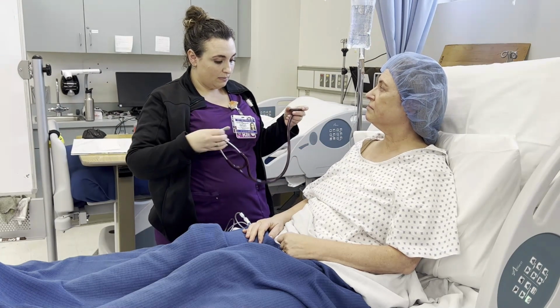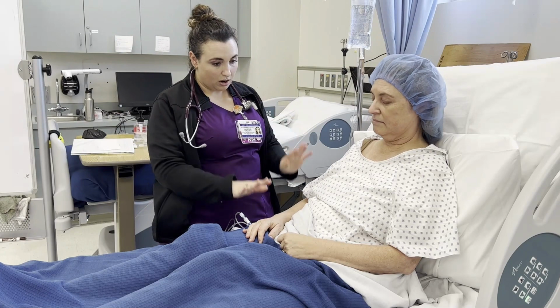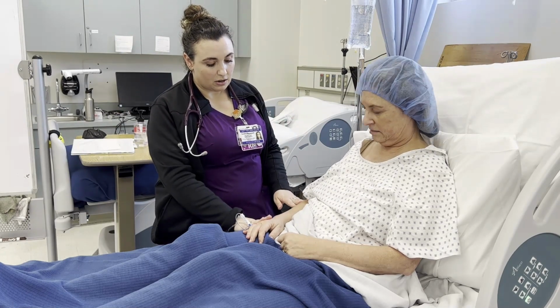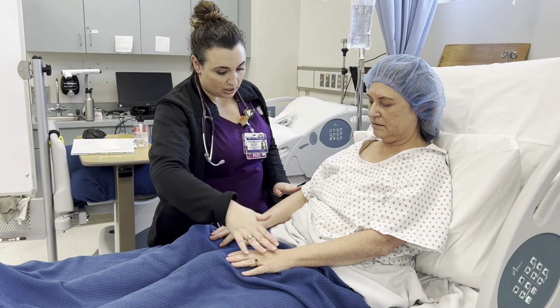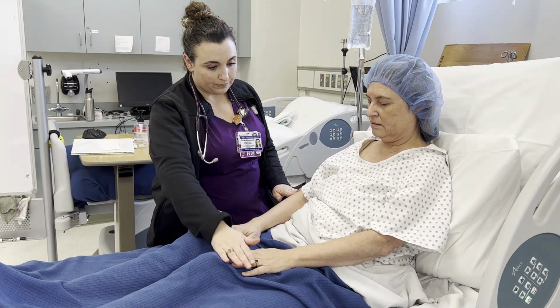Again, I'm assessing your skin as we're going. So now I'm going to assess your arms and your hands. I looked at your IV already. Again, I'm looking at color. I don't see any bruising or anything. Your hands are warm.